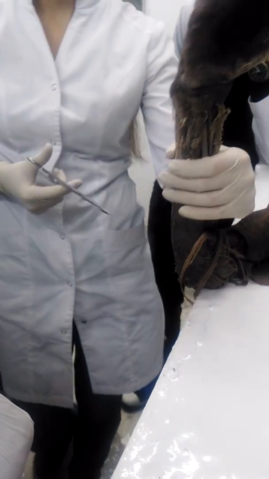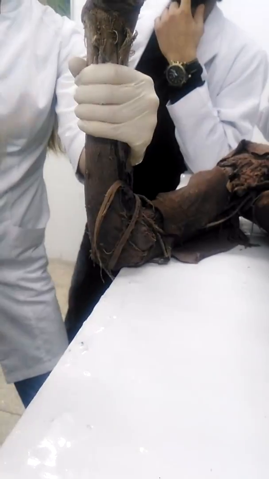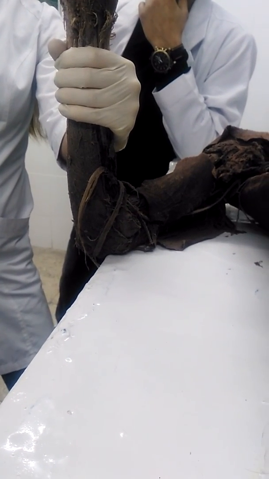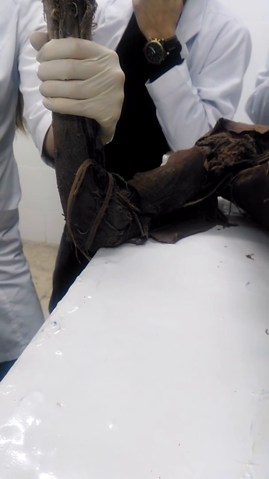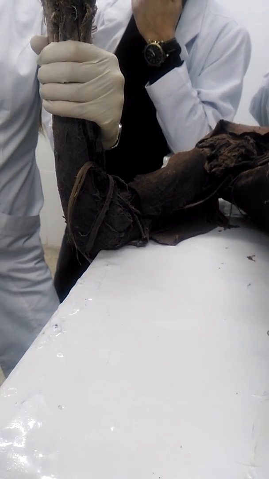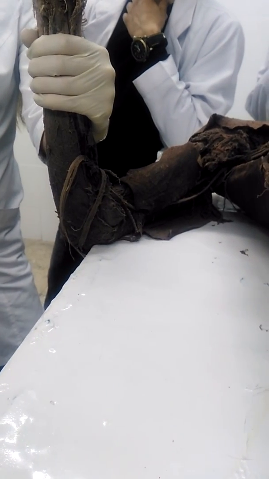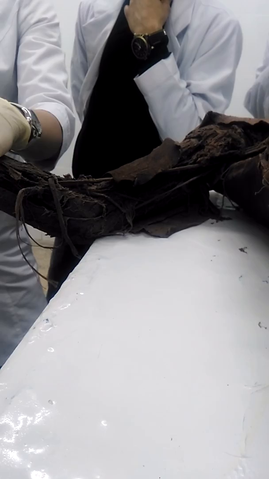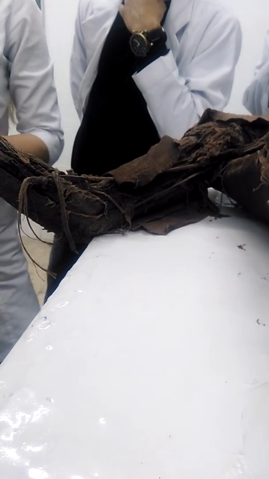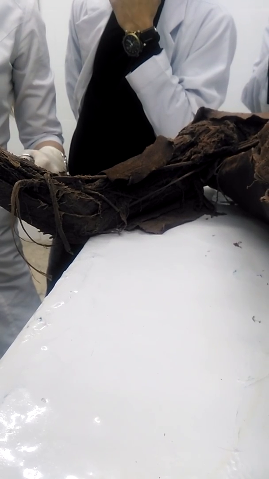The border of this space. In the back side, there is the membrana interossea and the quadratus pronator muscle. In the medial part, the fascia of the forearm, the proper fascia.